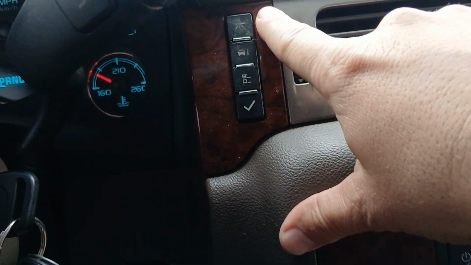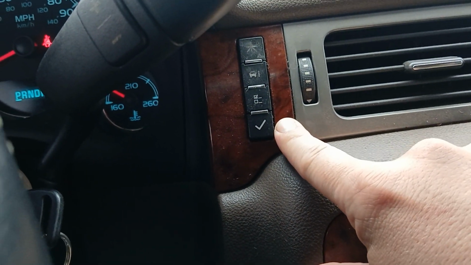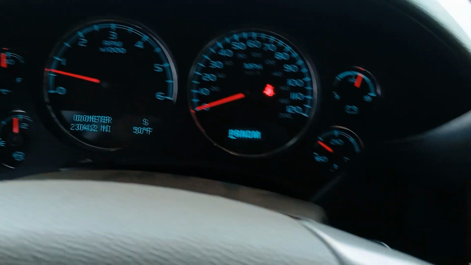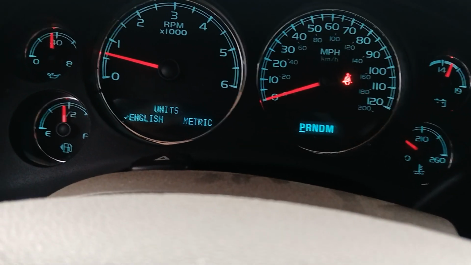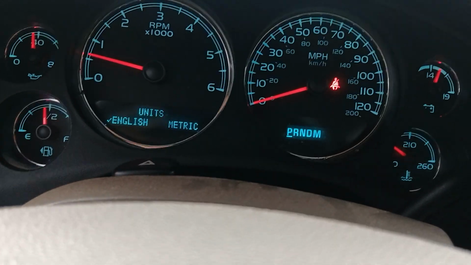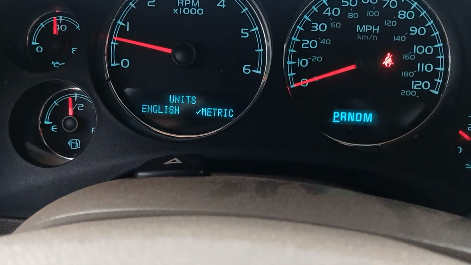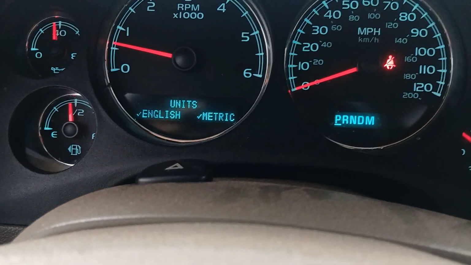And then we're going to be using these buttons here to click through all your interface. So we'll use this one. I just pushed it one time, and then to get from English to metric, which would be going miles to kilometers, you just push this check mark. So I'll push the check mark and then push it if you want it the other way. That's all I'm doing, just pushing this button.